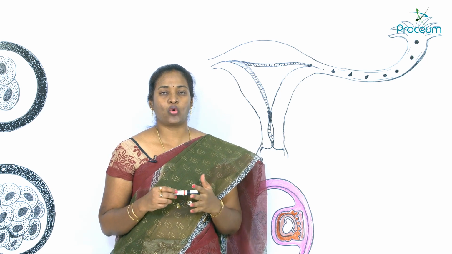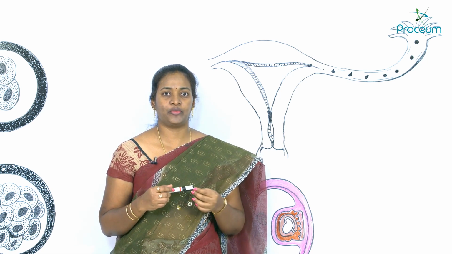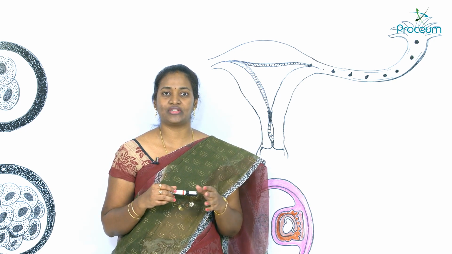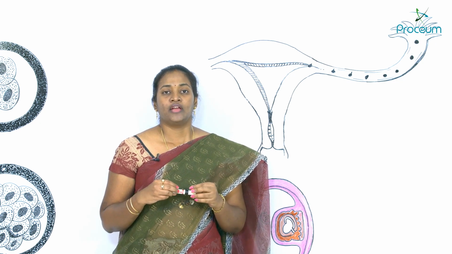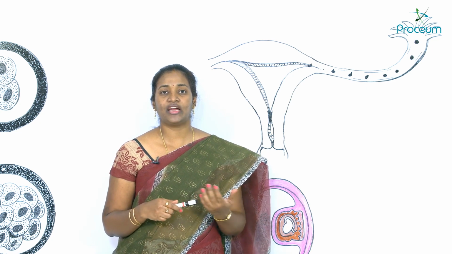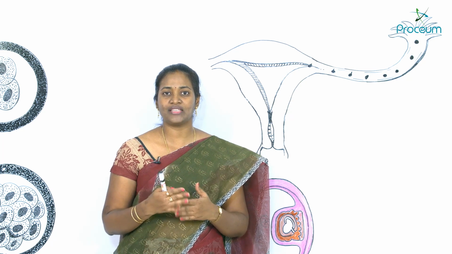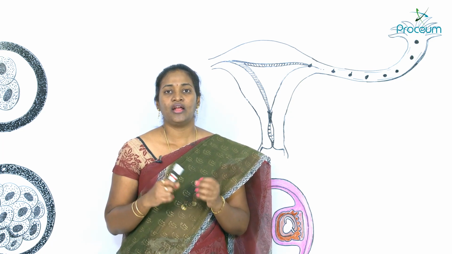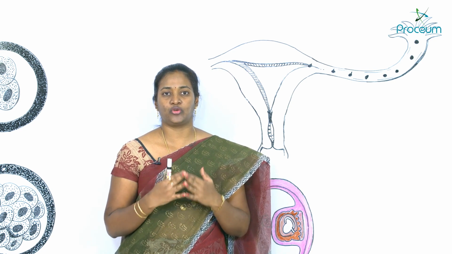The main goal of this implantation is to provide nutrition to the embryoblast because the yolk material has been completely utilized during the cleavage and blastocyst formation. The trophoblast cells play a key role in this process. Now they are differentiated into two types of cells: one is the cytotrophoblast, which is the inner layer, and the outer syncytiotrophoblast. This process occurs during the invasion into the uterine mucosa.